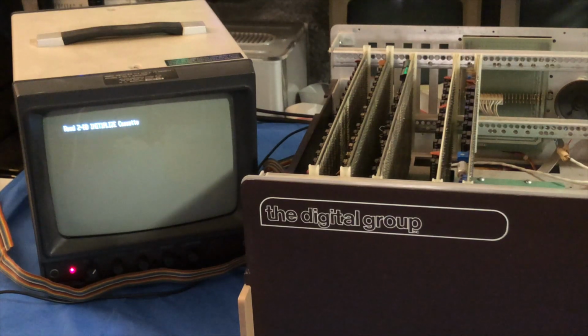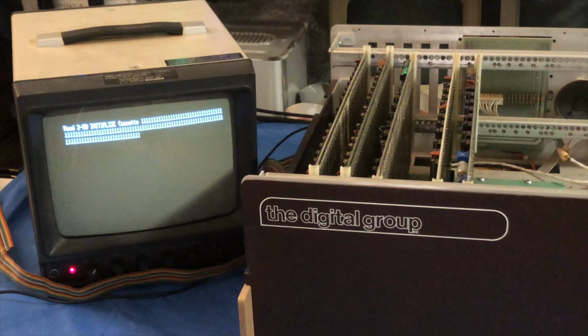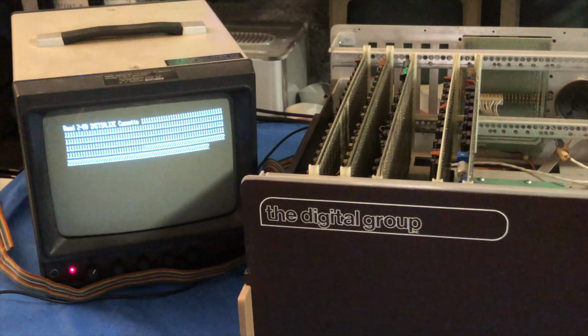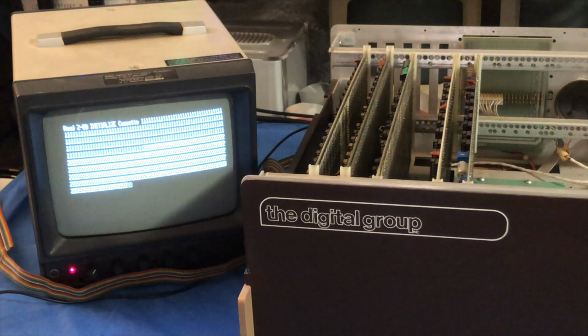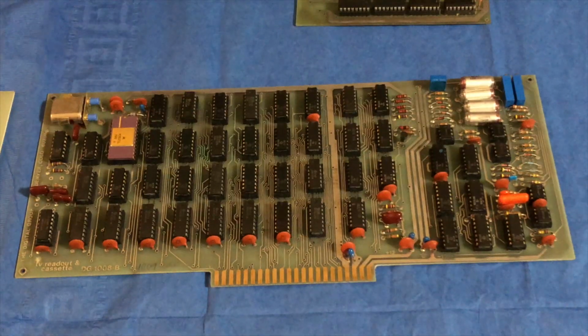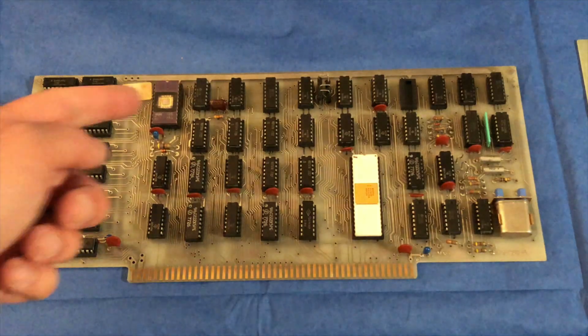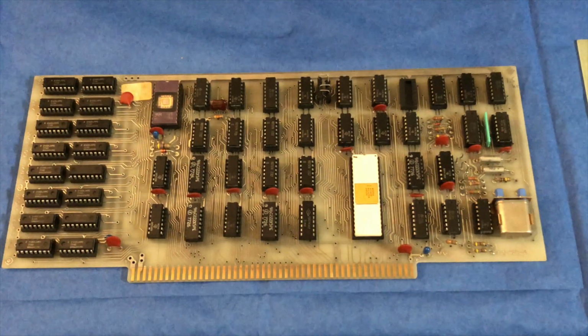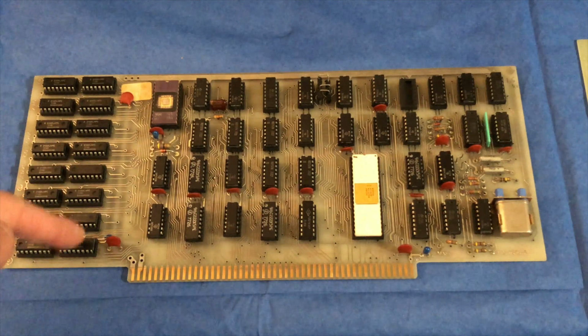The first and probably most common option for the digital group was to load software from cassette. The digital group computer I have does this, and it uses a TV readout and cassette interface board, which you can see here, as well as the 256-byte ROM on the Z80 processor card.